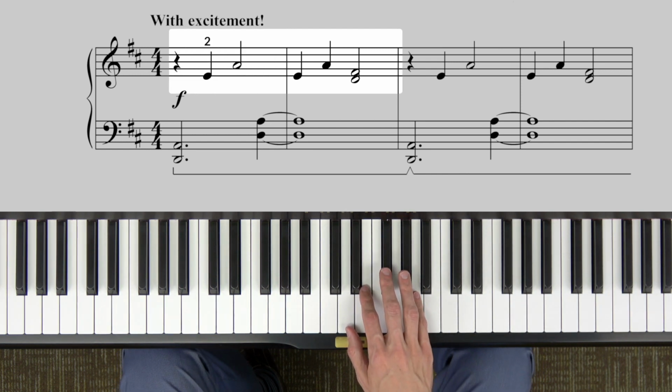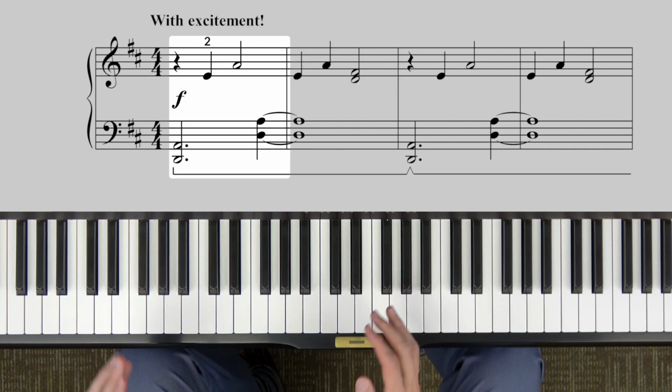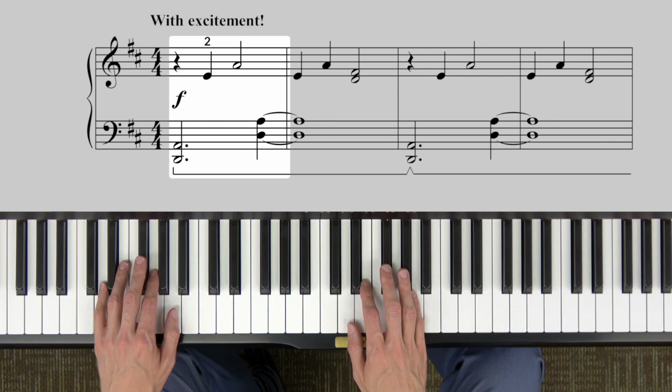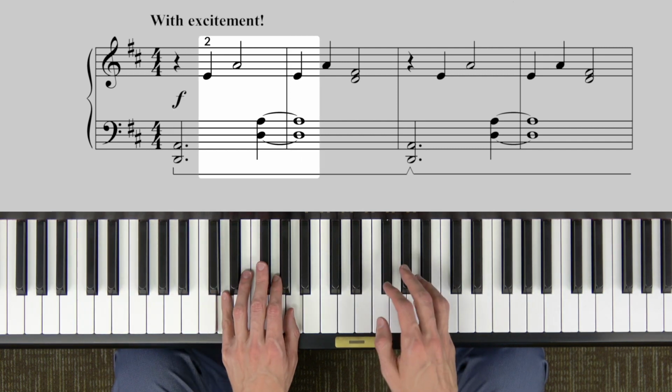Now you try. Now let's try putting that with the left hand. Remember, we've got a tricky rhythm that's going between the hands, so let's count the beat out loud as we do it. It's 1, 2, 3, 4.